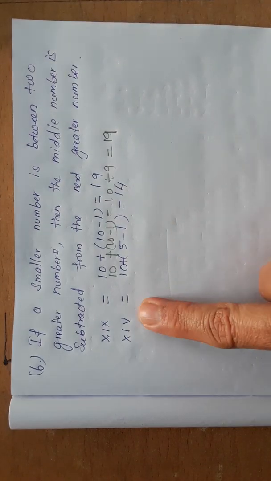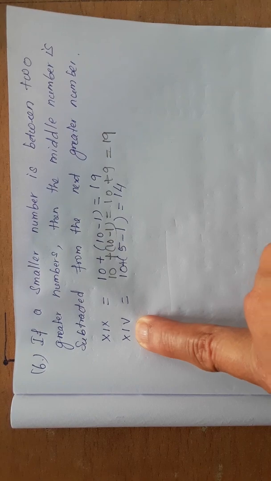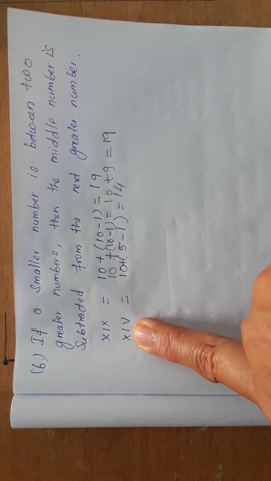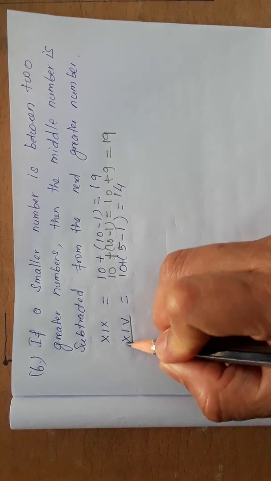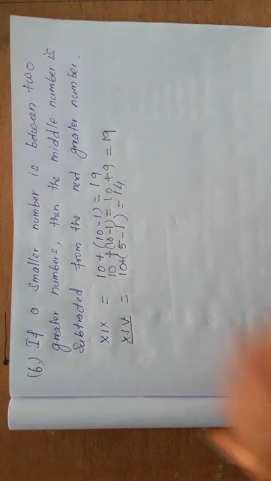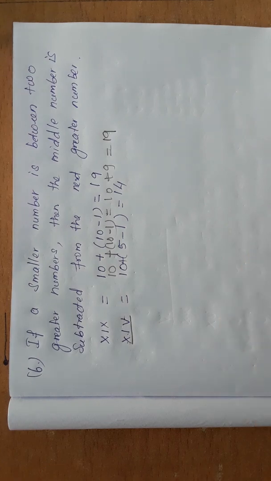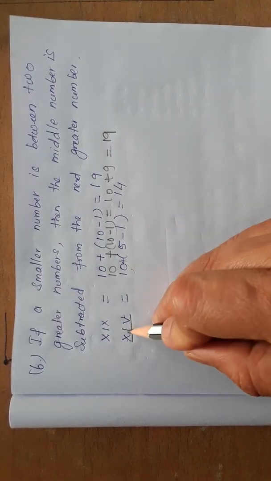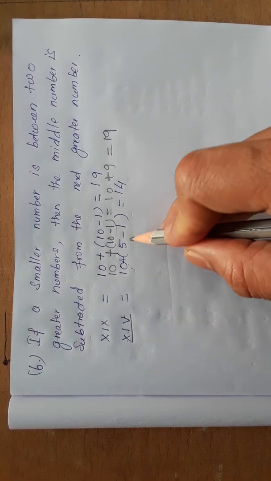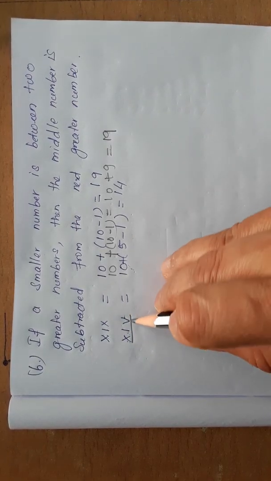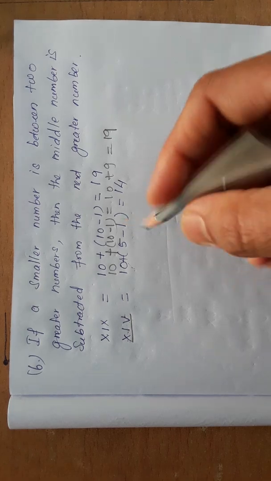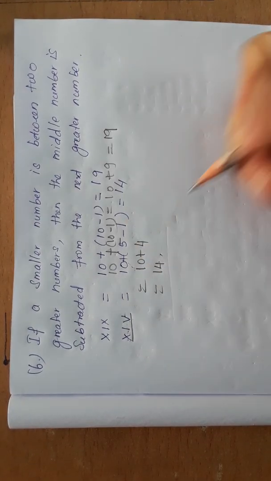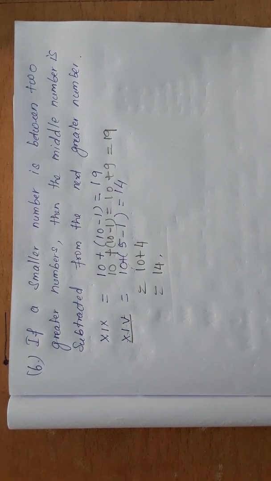So if the smaller number is written in between 2 greater numbers, here see the next number. This is 10, this is 5, so the smaller number is 1. It is written in between 2 numbers. What should we do? We should write the first number as itself, plus subtract the small number from the greater number, the next number, which is 5 minus 1. That is 10 plus 5 minus 1, which is 4, equal to 14. This is the last rule.